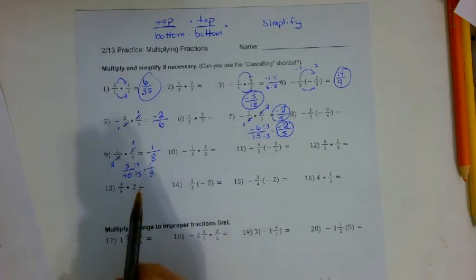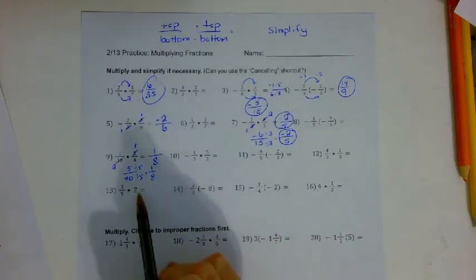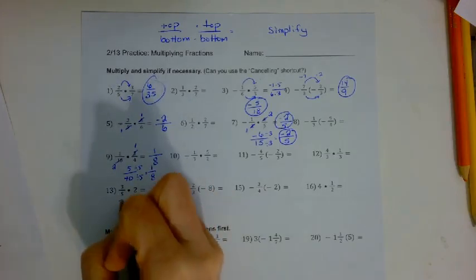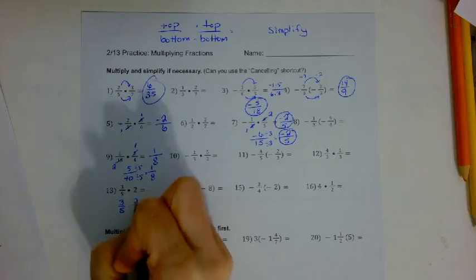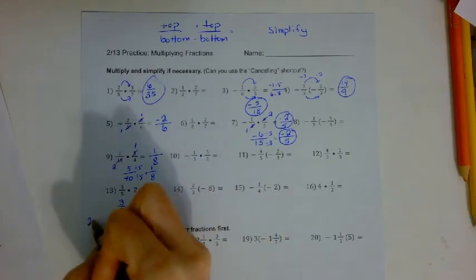Remember, when we're multiplying fractions, it's top times top, bottom times bottom. But here we have a 2. We have 3/5 times 2. Where's the top? Where's the bottom? Well, the 2 is the top. So you can rewrite it like this. Just put it over 1. 2 equals 2 over 1. They mean the same thing.